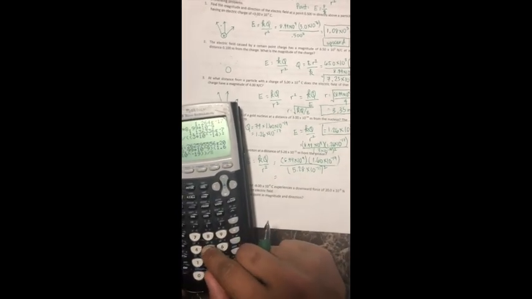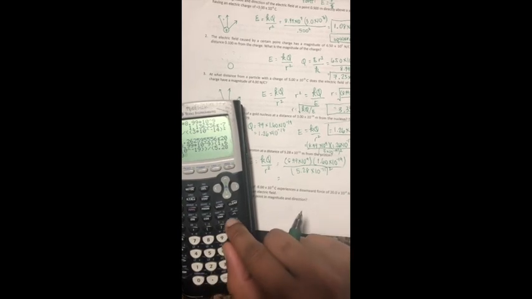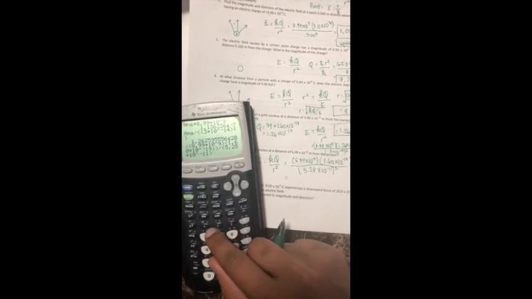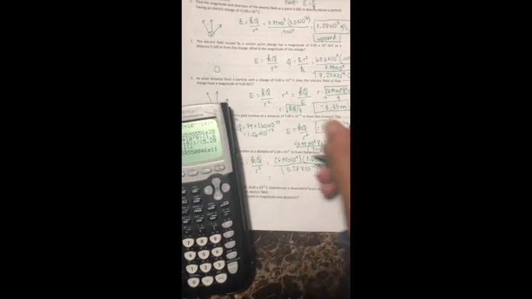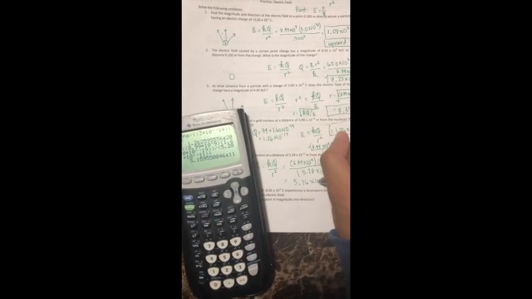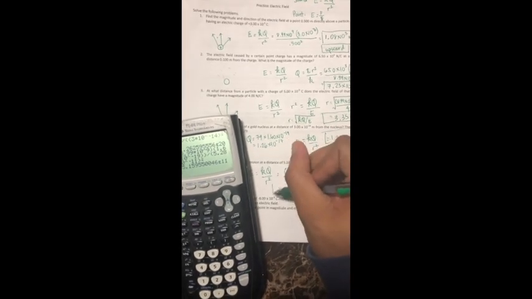Let me make sure I square that denominator. I get 5.16 times 10 to the 11th newtons per coulomb.